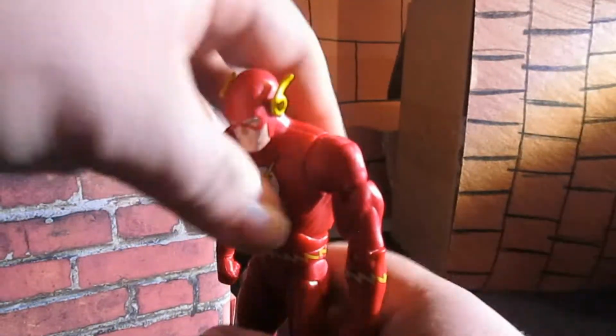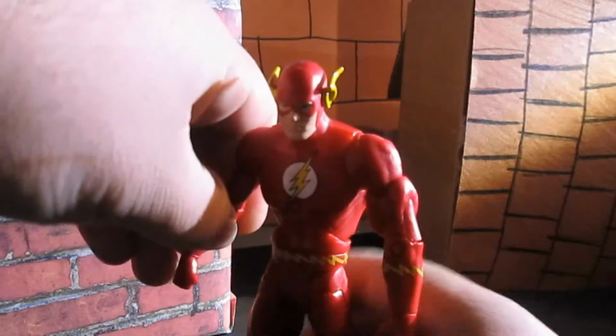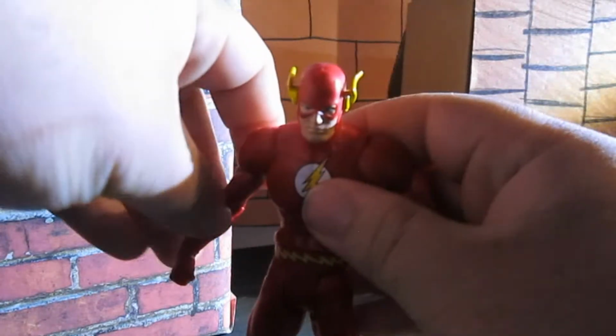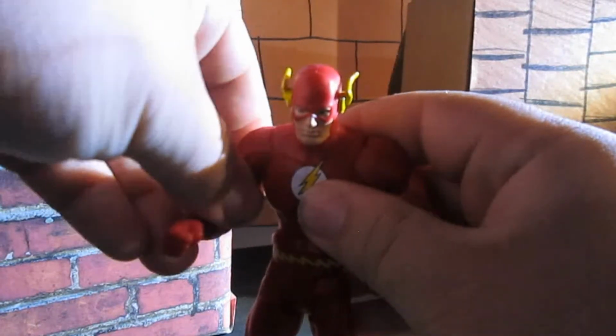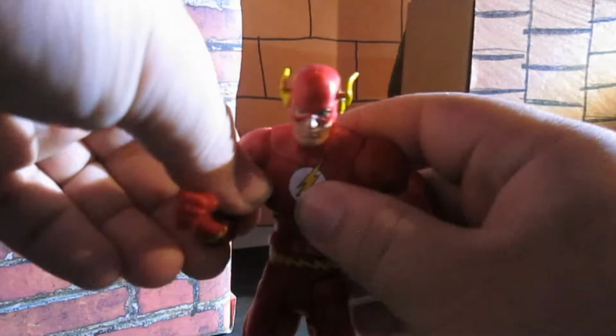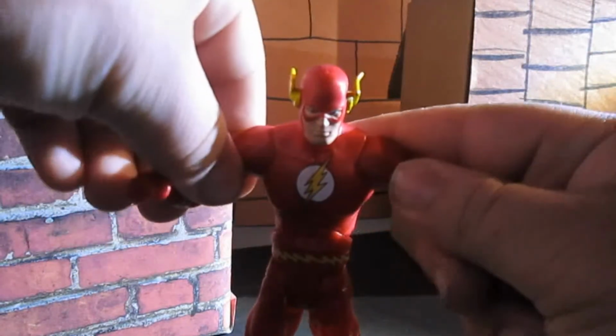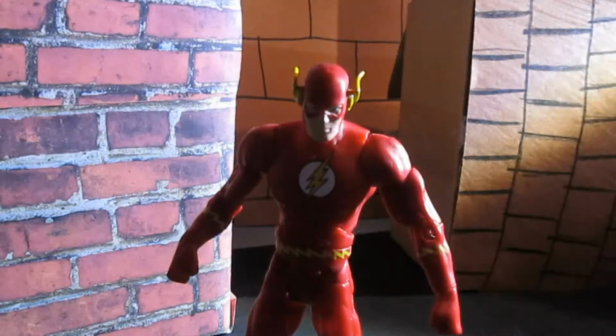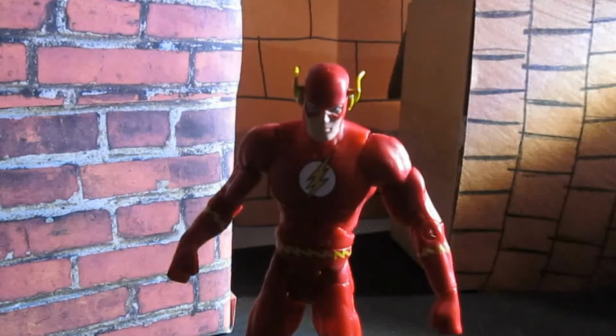You want to set him however you want, get him posed up, and we're going to do the same thing again. Picture, picture, picture, picture, picture. Whenever you're done, however you want him to move, you get him to do that, okay? And then I'll come back. So here we go.